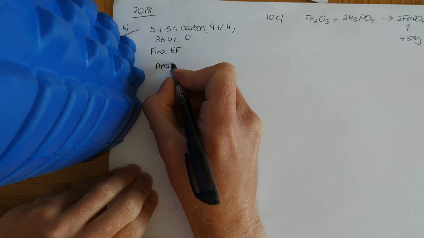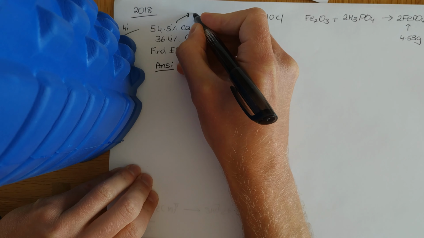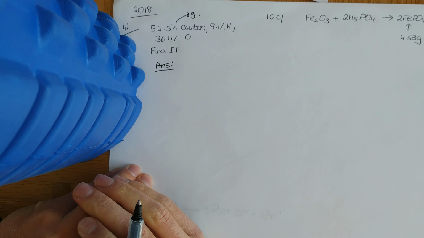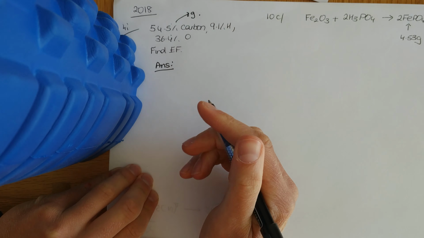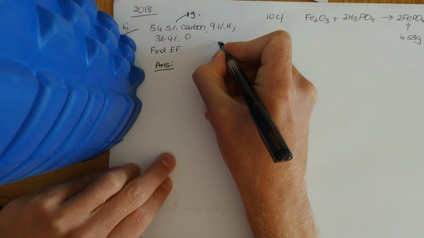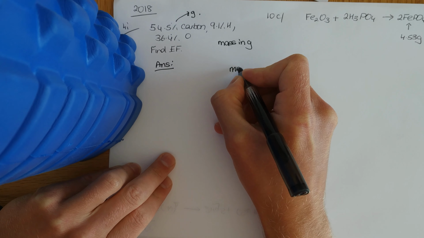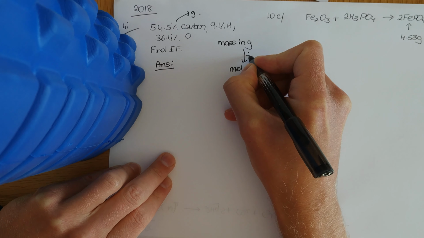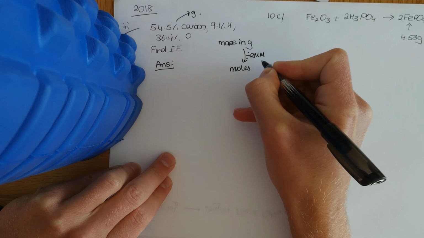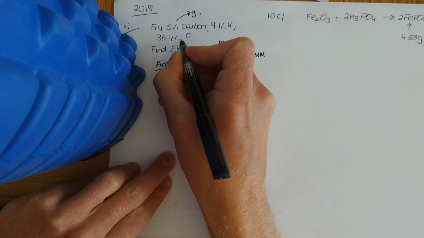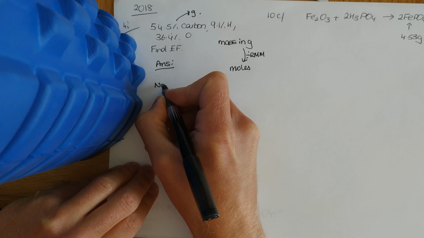So as always, what we do in these is change the percentages to grams, taking it as 100 grams, and go back to moles. When you're going back to moles, remember, we're just using part of the triangle: mass in grams. To go back to moles, you're dividing by the relative molecular mass, or the mass number in this case. So find the number of moles of carbon.